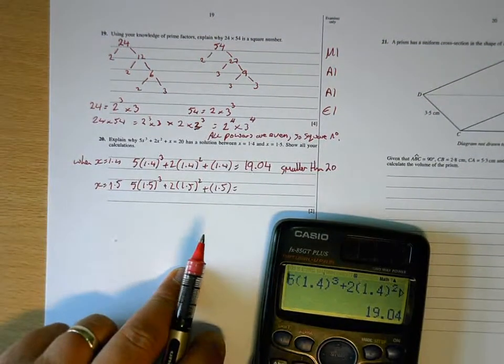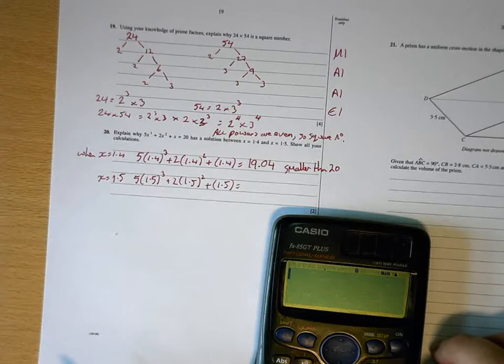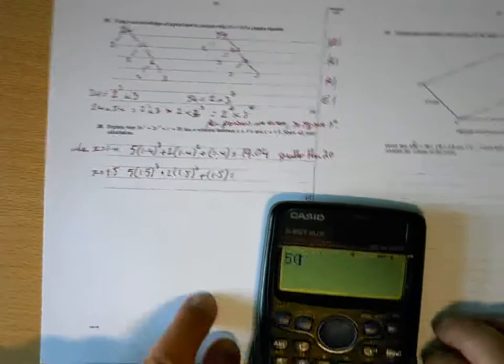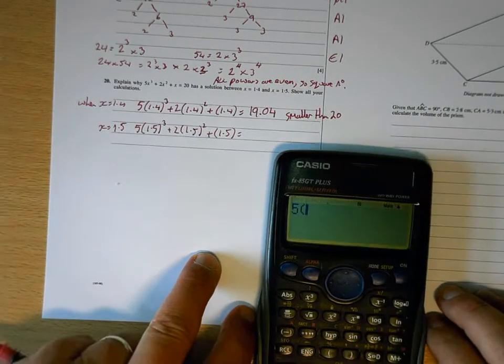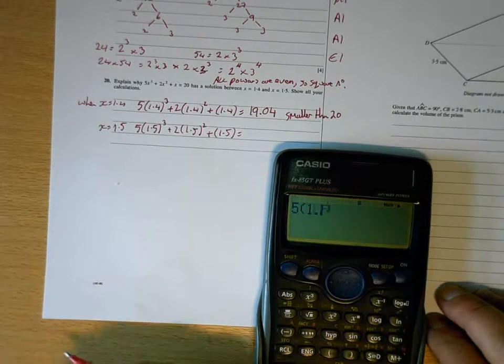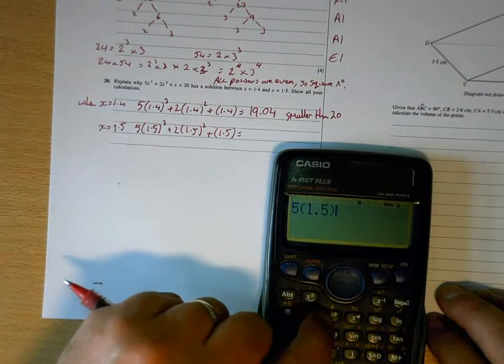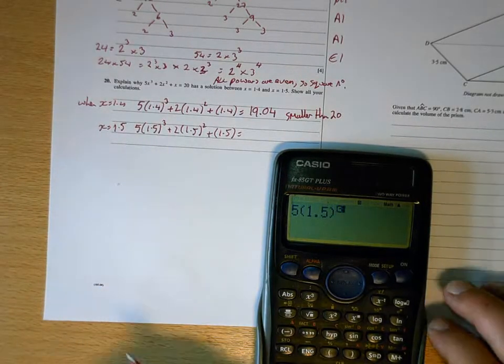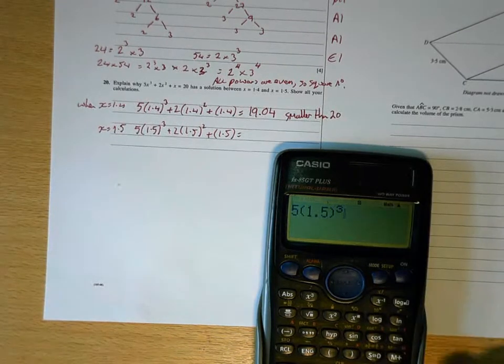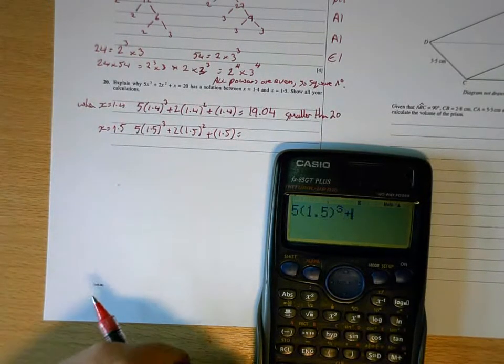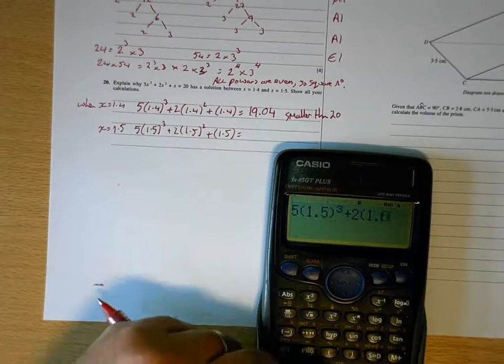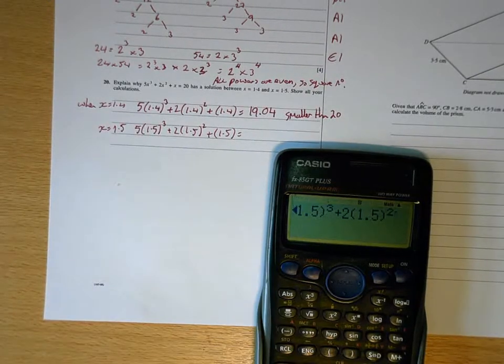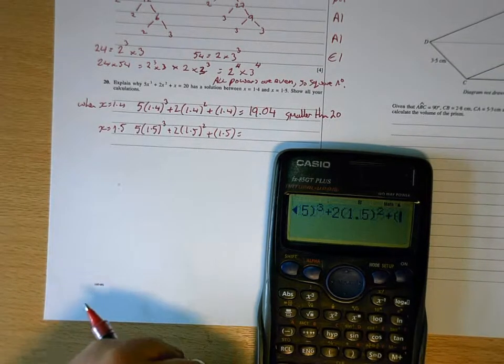So cancel that. 5, open bracket 1.5 close bracket, x to the power of button 3. Move it back down. Plus 2 open bracket 1.5 close bracket squared, plus open bracket 1.5 close bracket.